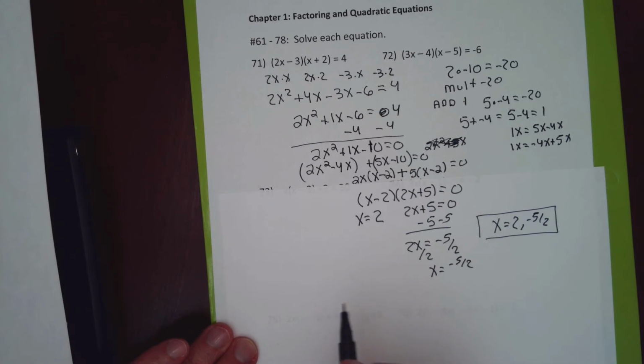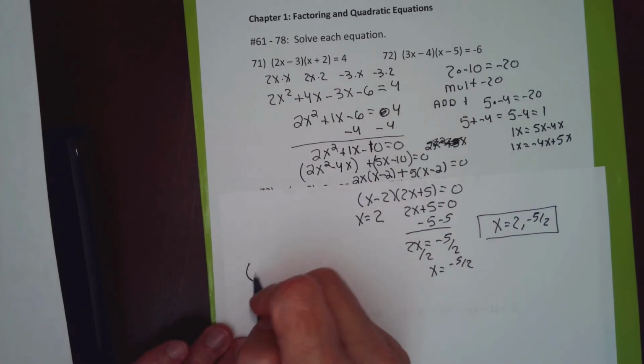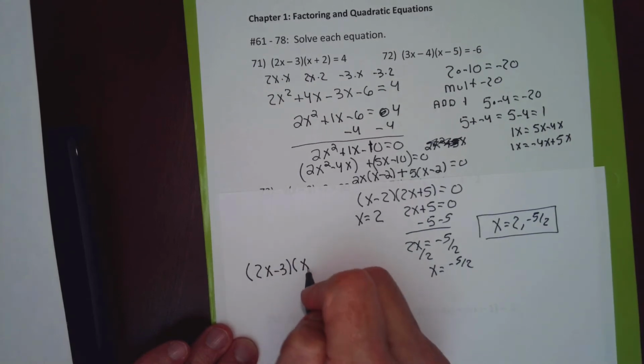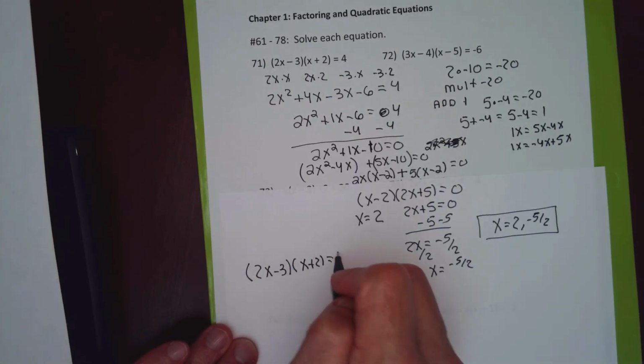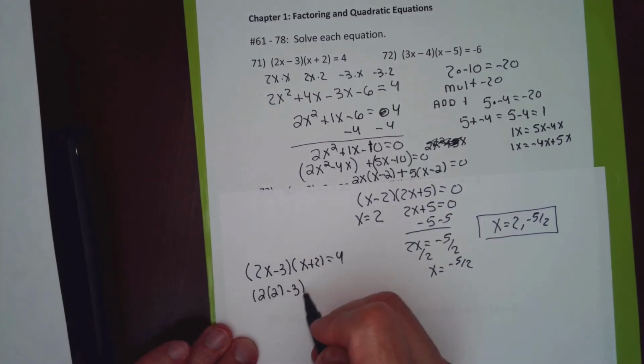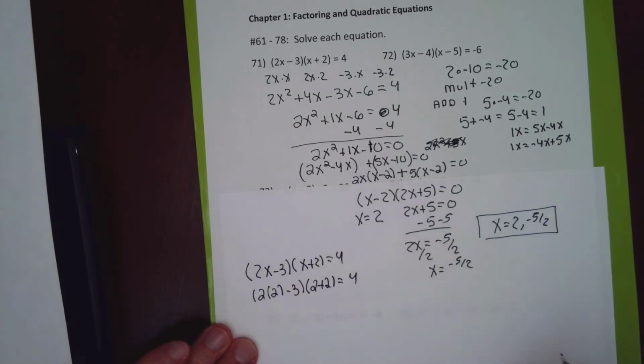Very safe to check. The original problem before I did anything in 71 was 2x minus 3 times x plus 2 equals 4. First I'm going to check the 2 and see if 2 times 2 minus 3 times 2 plus 2 equals 4. And then I'll move on to the negative 5 halves.